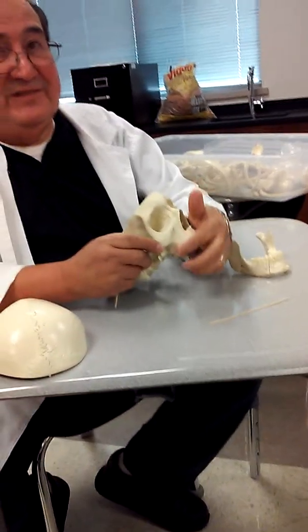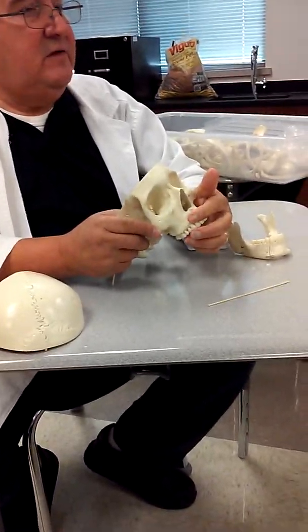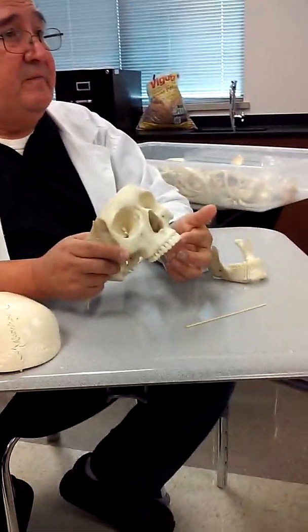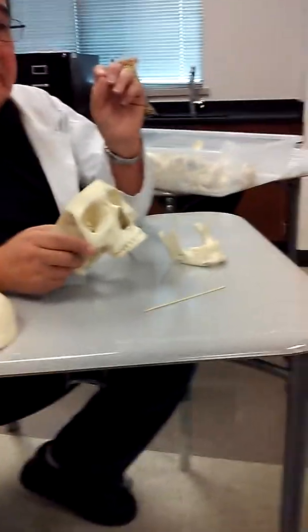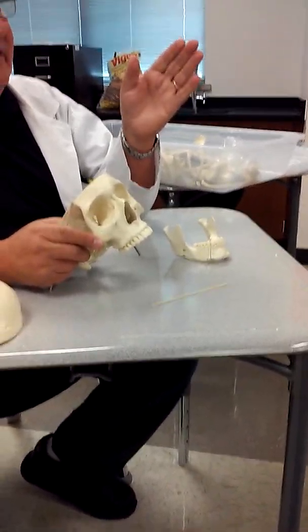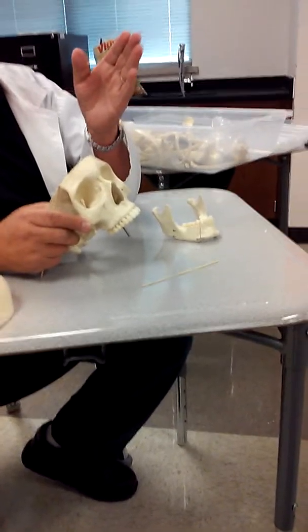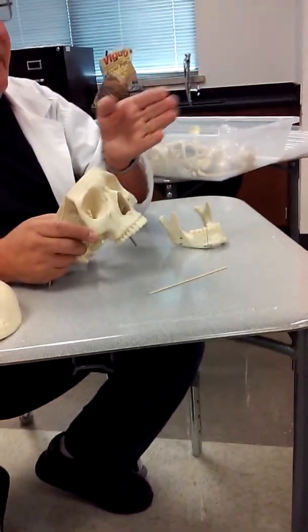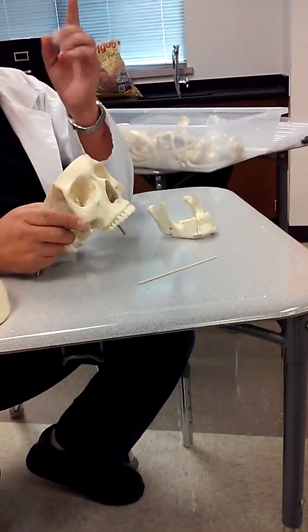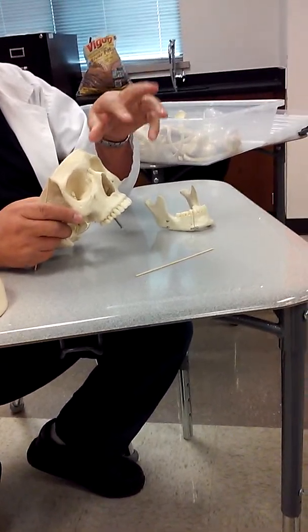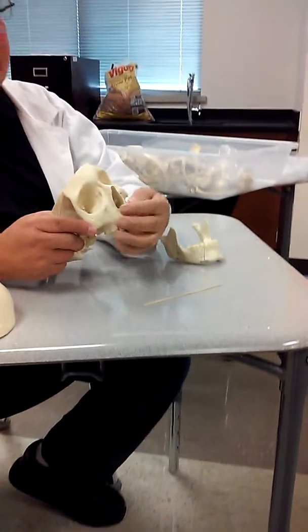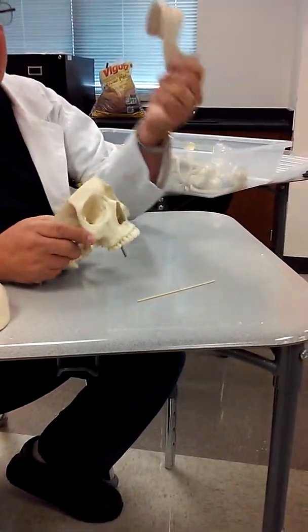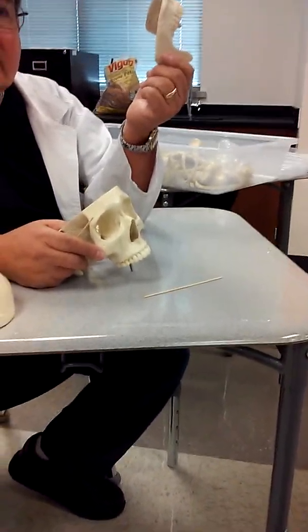This is the maxilla. Maxilla holds the upper teeth. You had a question on the test. It said the mandible has what? And then it says alveolar that holds the upper teeth, alveolar that holds the bottom teeth. A lot of you picked A and B. The mandible doesn't hold upper teeth. The maxilla does. Mandible holds the lower teeth.